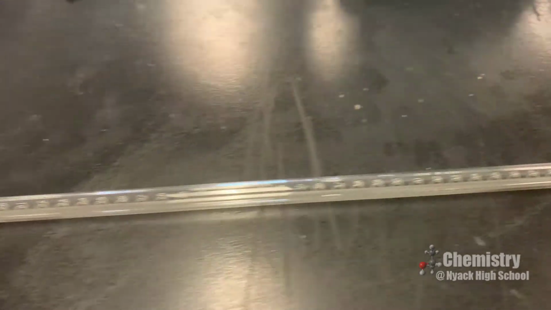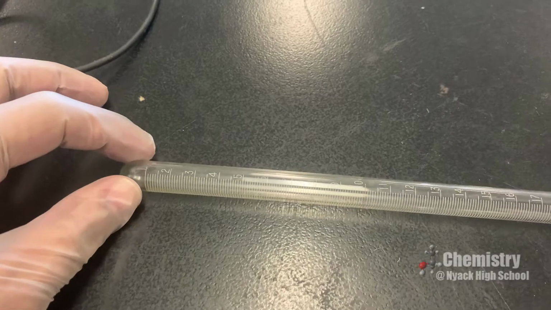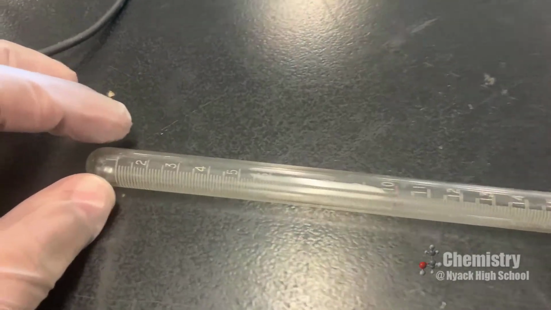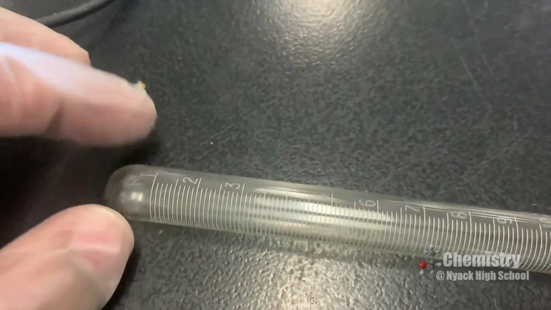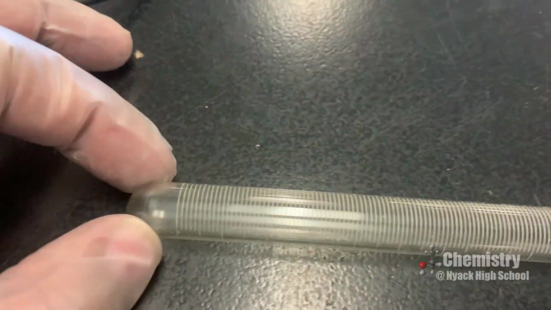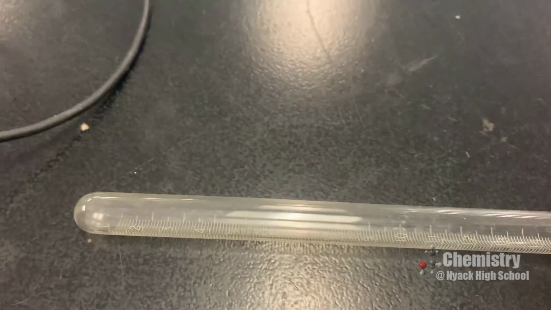Okay, so this is a eudiometer. It is a piece of glassware that is used to collect gases over water. Notice that there are gradations on the device. Notice that one end is completely sealed and the other end is opened. And we will use this to collect the hydrogen gas in this experiment.